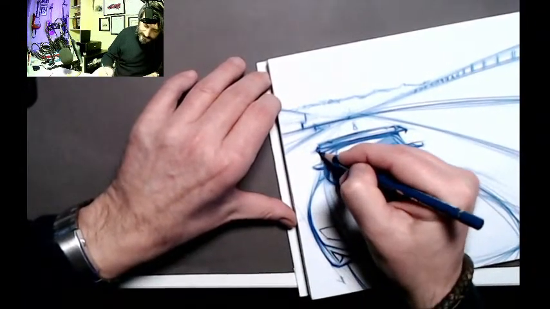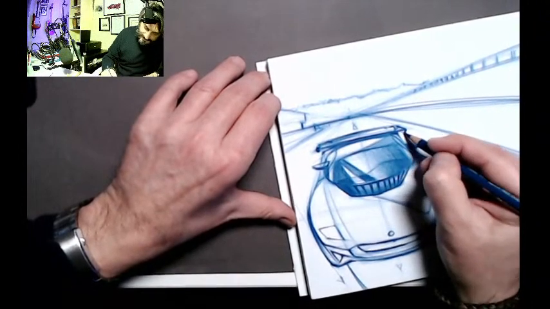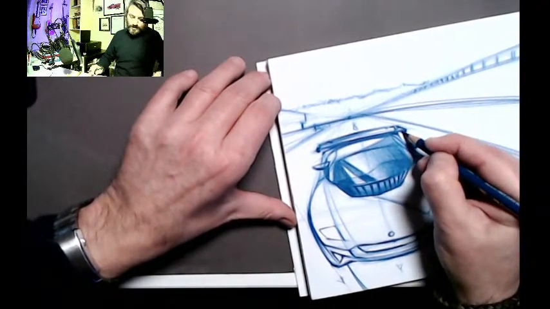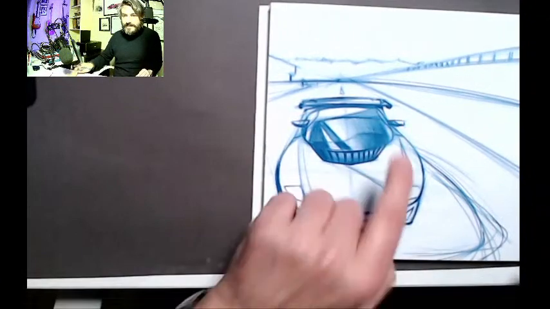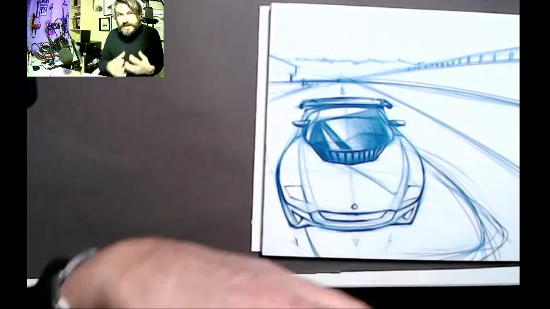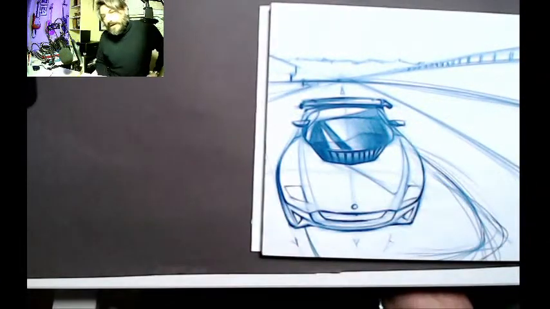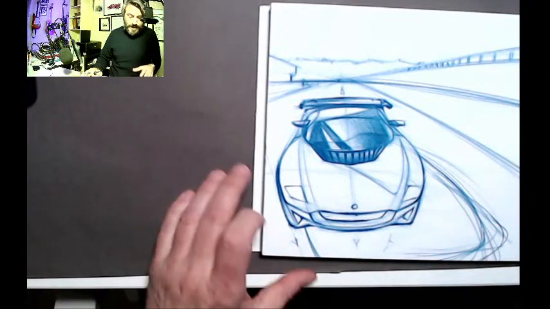Let's do little details that show that this is a wing. Little details like that add a lot of three-dimensional feeling to the car, to the detail.